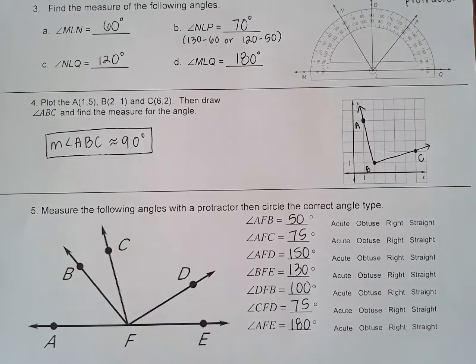And so since you don't have your protractor yet, you can't answer this question where they're asking you to measure it using a protractor. Now that you know how big the angles are, though, you should be able to go very quickly through these and circle whether they're an acute angle, an obtuse angle, a right angle, or a straight angle.